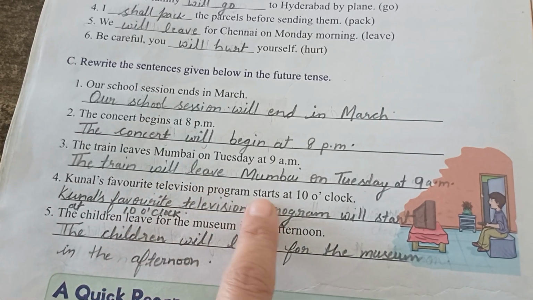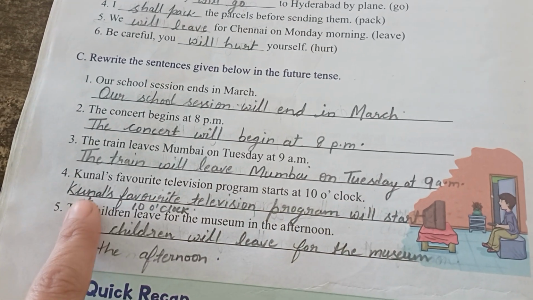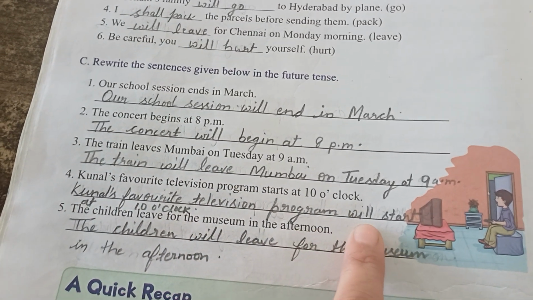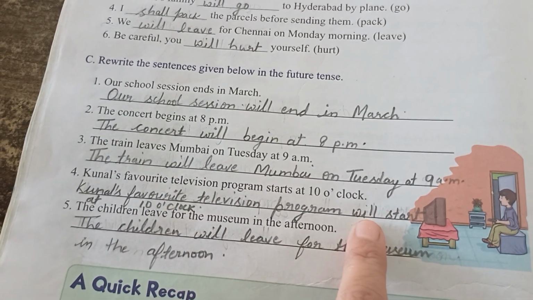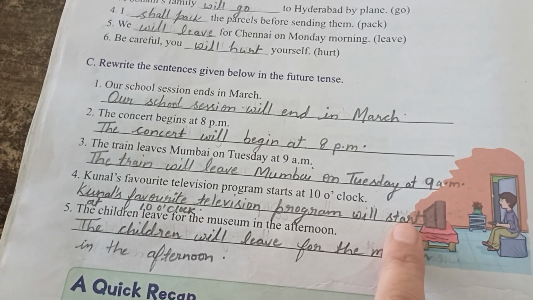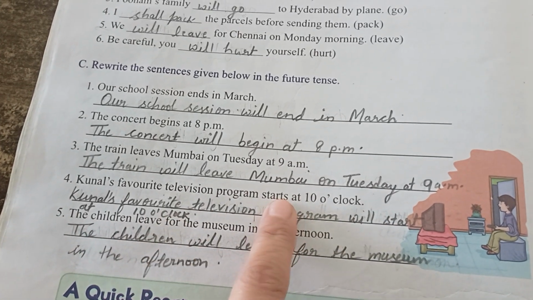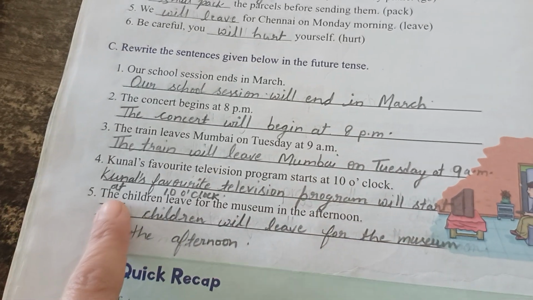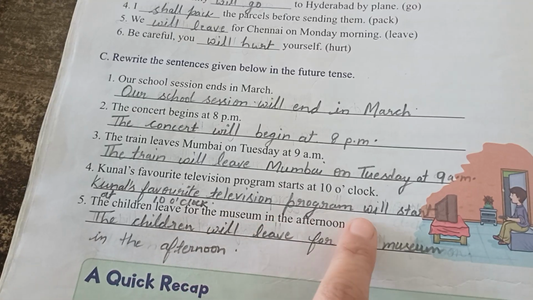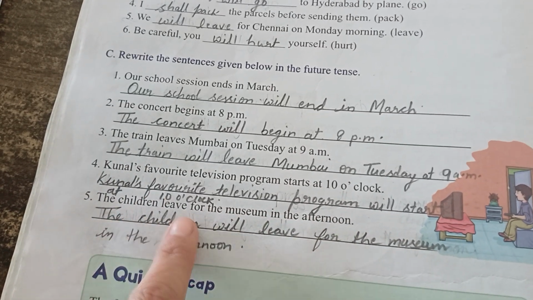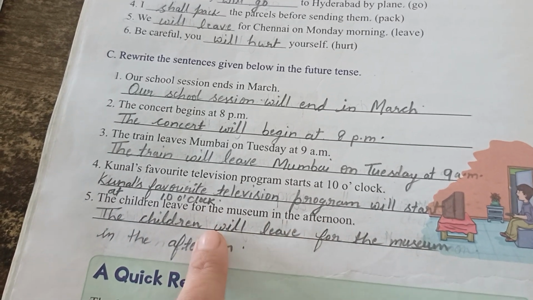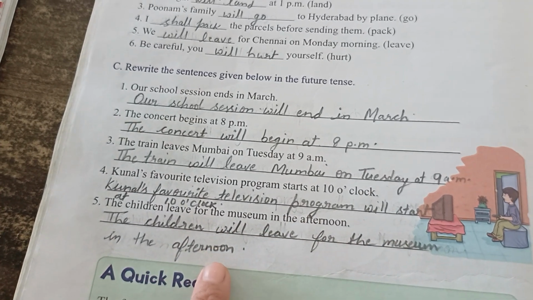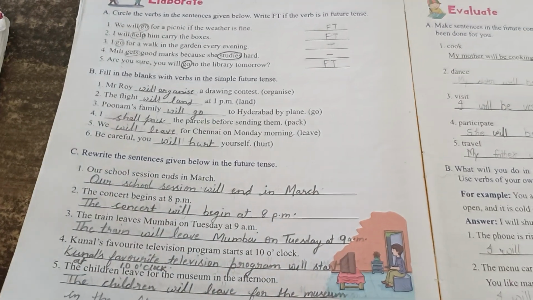Kunal's favorite television program starts at 10 o'clock. So Kunal's favorite television program will be the subject here, which is leading the sentence, and we have to write will here, and after that the verb start at 10 o'clock. Here we have also removed the s. Starts, here it is start. Be careful with this. Okay, the children leave for the museum in the afternoon. So here we have to write the children will leave. Again, before the verb, will leave for the museum in the afternoon. That's it for today. Thank you.